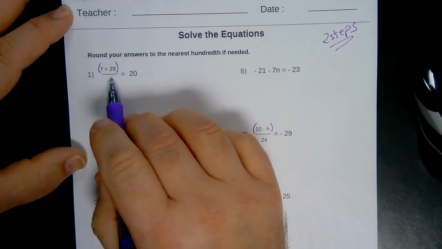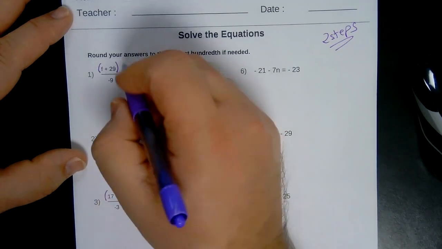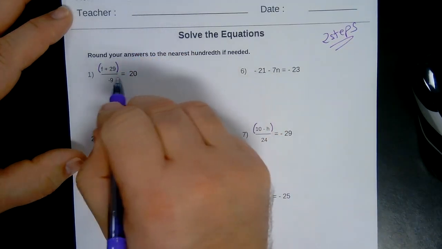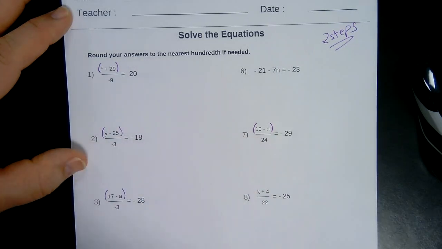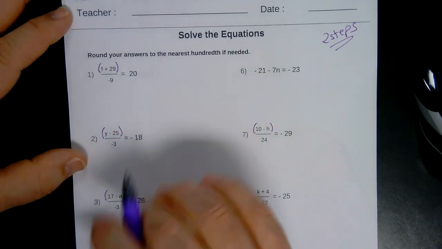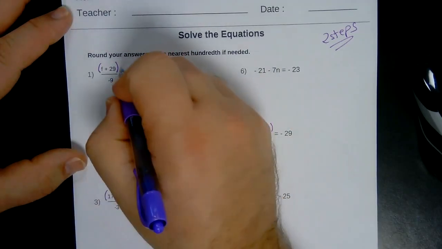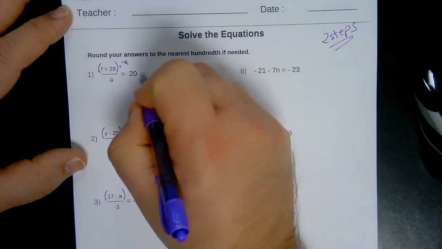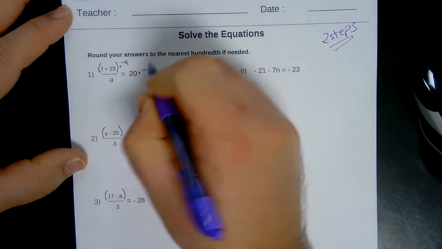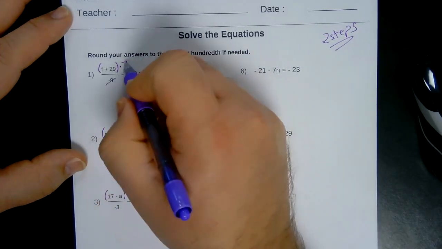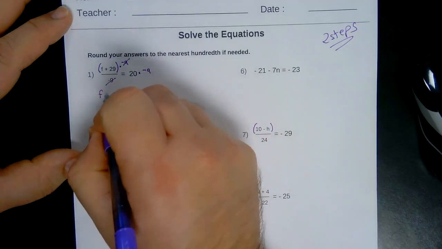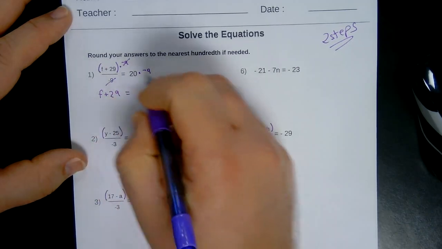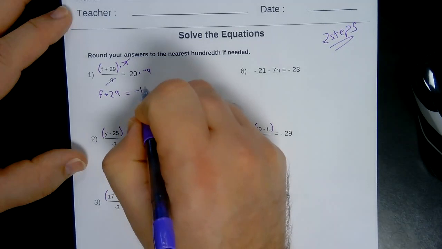Okay, so up here, number 1. I need to get rid of this negative 9 first. Now I'm going to multiply again. Notice division here: F plus 29 divided by negative 9. I always think of your order of operations. Keep that in mind there. I'm going to multiply by negative 9. So negative 9 over negative 9 will cancel, and I get F. Notice I'm going to drop my parentheses too. F plus 29 is equal to negative 180.